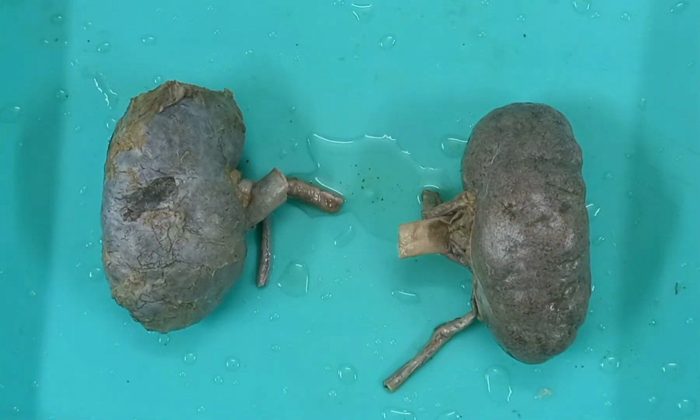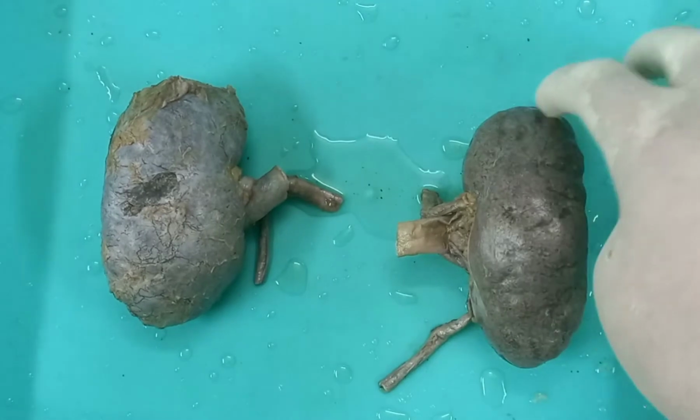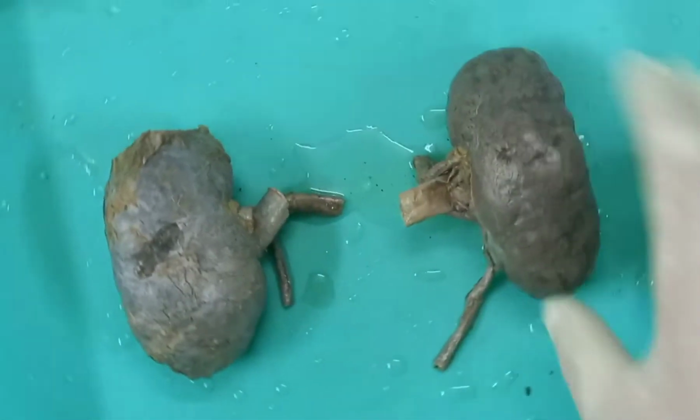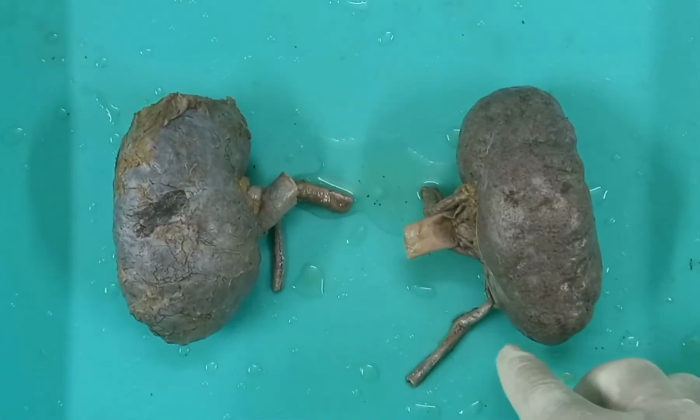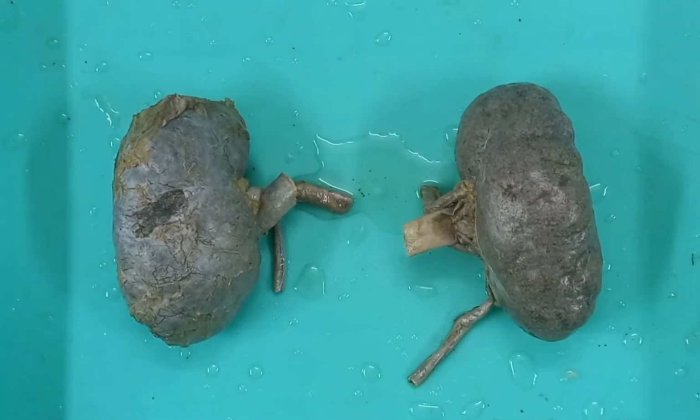So you should answer that the kidney is a bean-shaped organ. It is a bilateral organ located on each side of the vertebral column in the posterior abdominal wall, and this organ extends from the level of the T12 vertebra, that is thoracic 12th vertebra, right up to the lumbar 3rd vertebra.